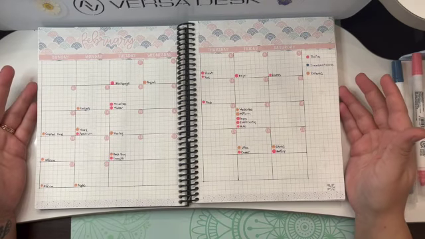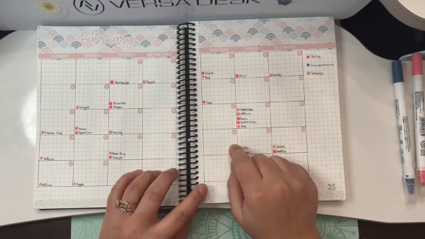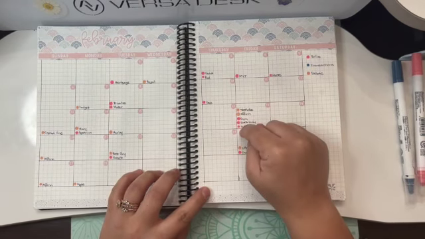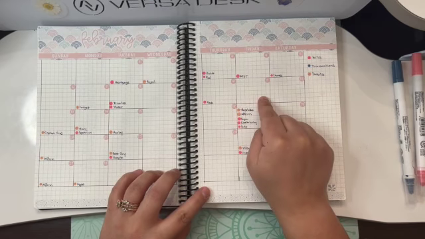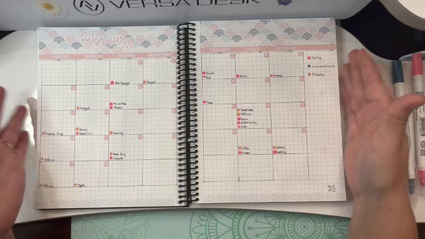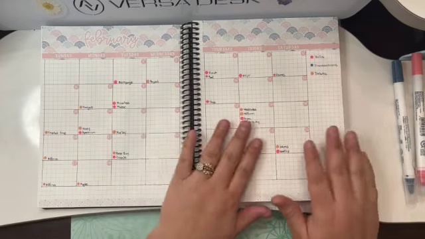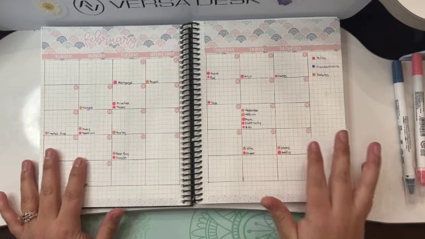I've really been enjoying having the graph notebooks for my monthly views and being able to put on each line, with my dot pens, whatever's due. This view has been very beneficial for me, and I really enjoy looking at it and being able to track my bills that way. That's all I'm going to do for this video.